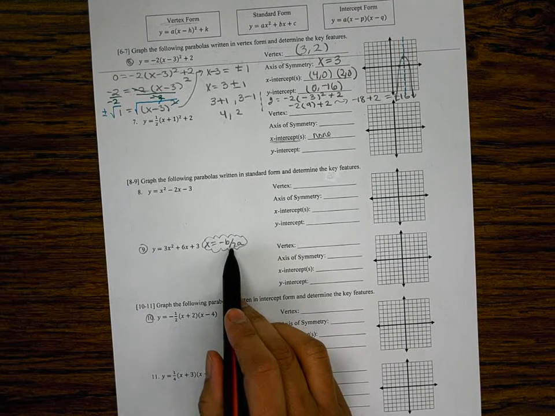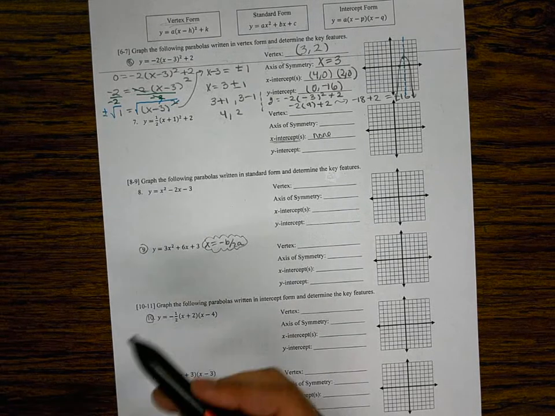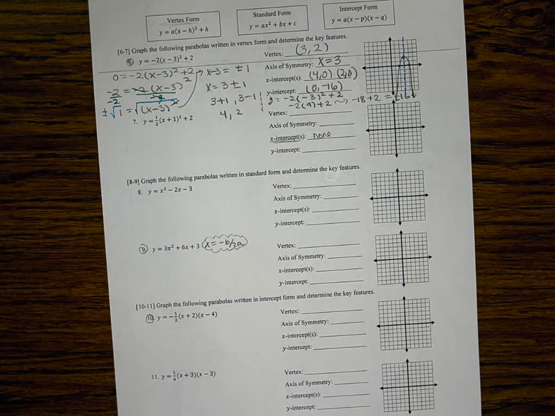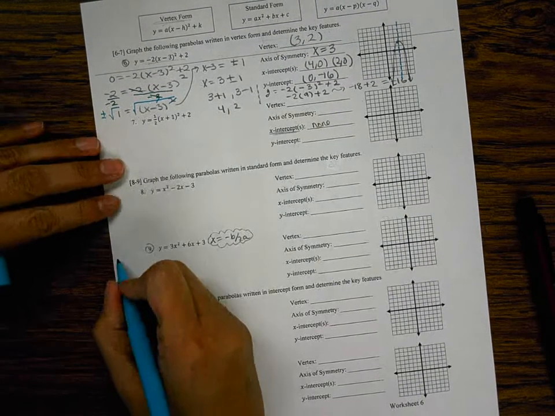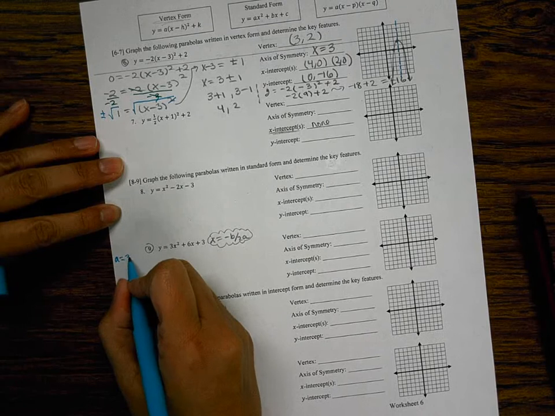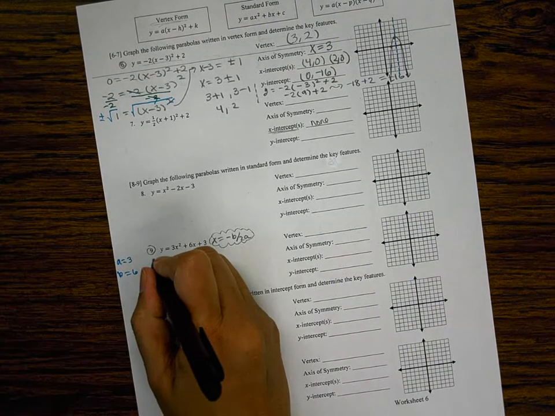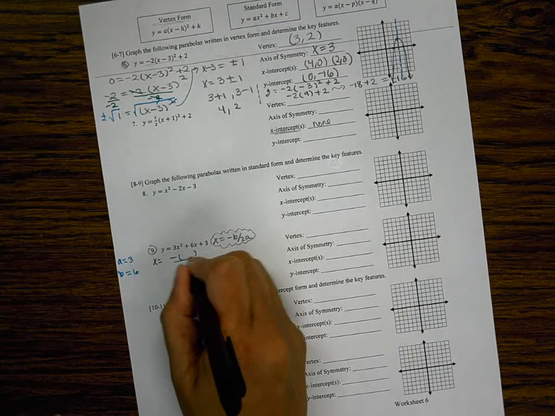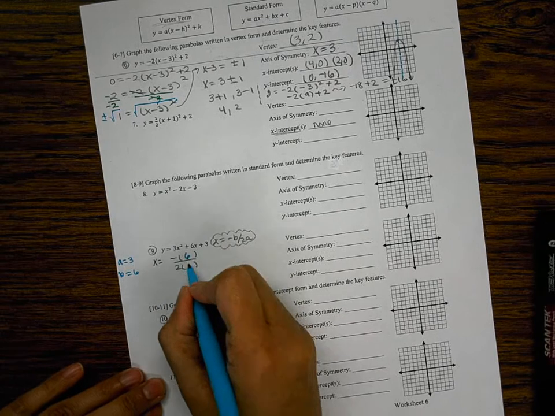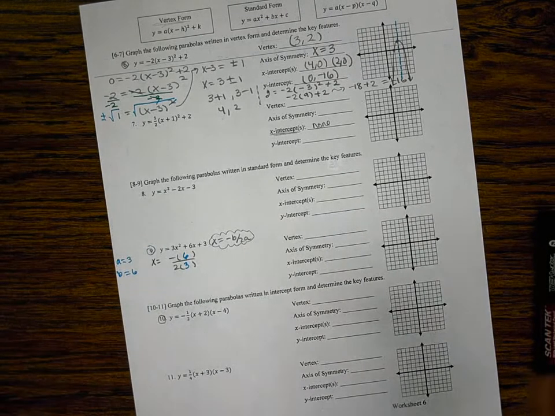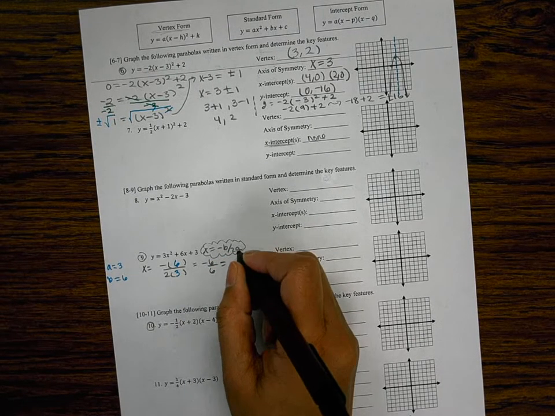Now, if you wanted to, you could move over the 3, factor out the 3, cut in half, square it, and so on, complete the square. It's easier if you just use the shortcut. Okay, so I am going to quickly, over here in this corner, write down a is 3 and b is 6. X equals opposite b over 2a. Opposite b is negative 6, a is 3. So I have negative 6 over 6, which equals negative 1.